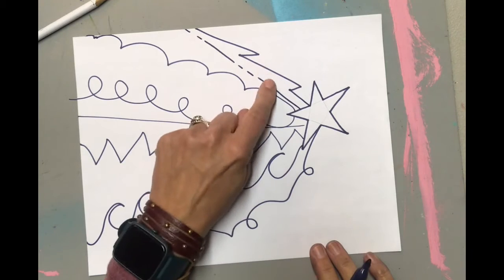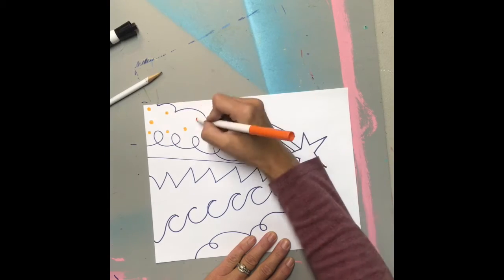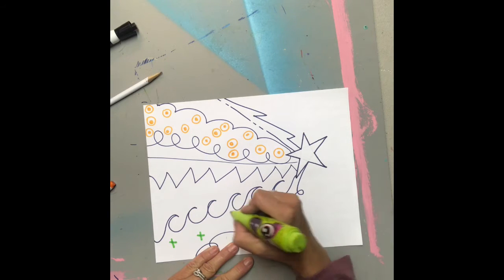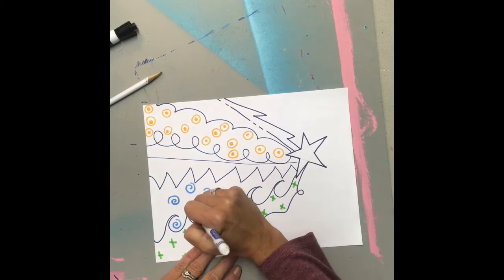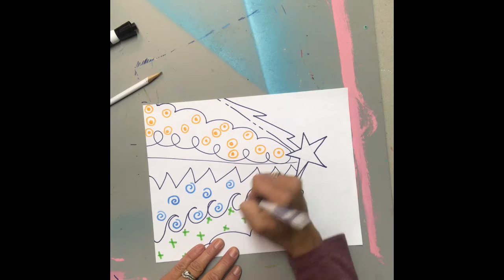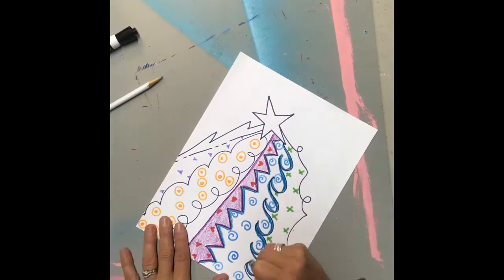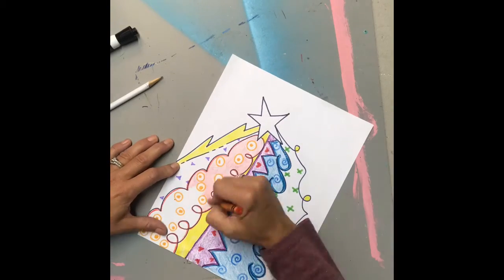Before you start coloring, make sure you count your lines and have the 8 lines that you need. Then we move on to my favorite part, decorating and coloring. You can use patterns in each section. I like to make patterns and then color right over the top of them. But I can't wait to see what you create, because you are a shining, shooting star.